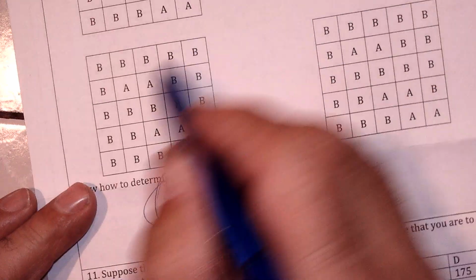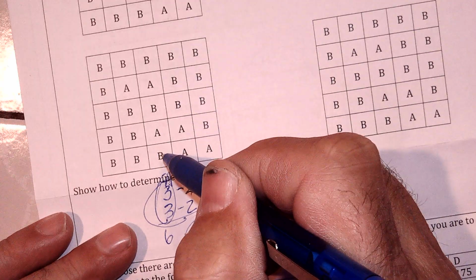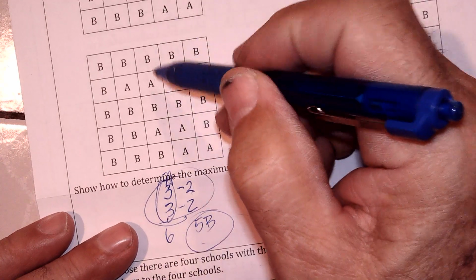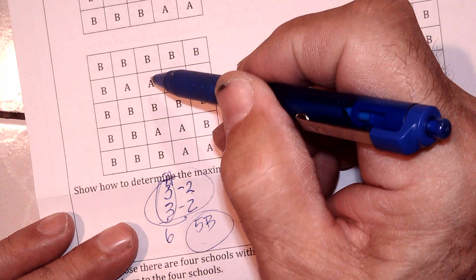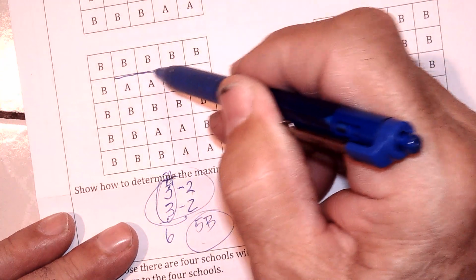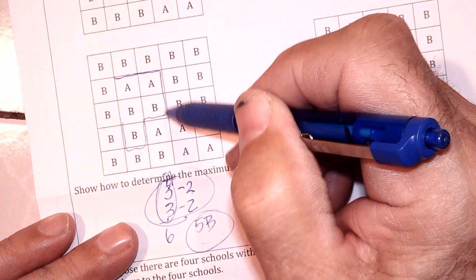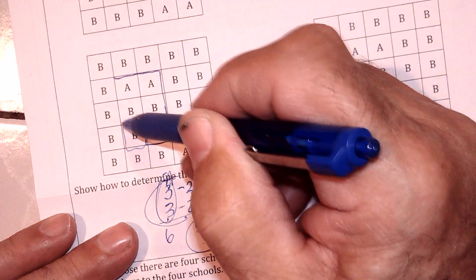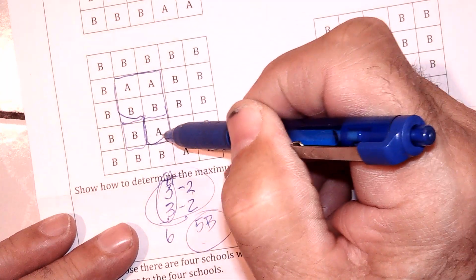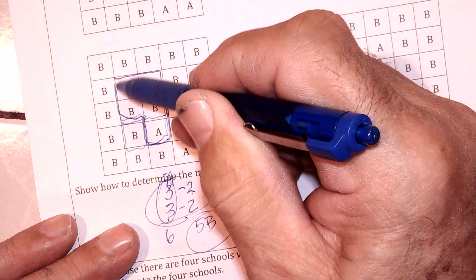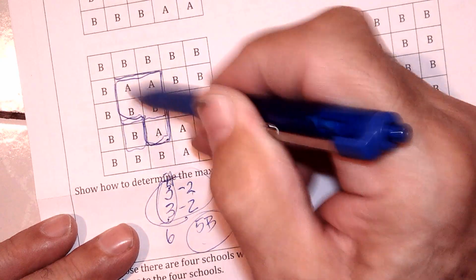Let's go here. I got to get 3 A's to 2 B's. So I could go, nope, 3 A's to 2 B's. There, I got 1, 2, 3 A's and 2 B's.